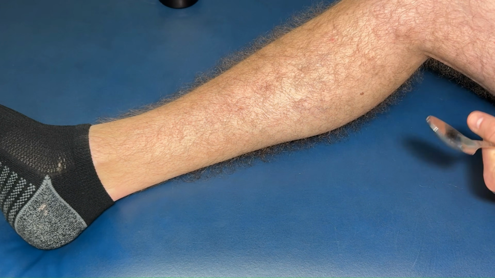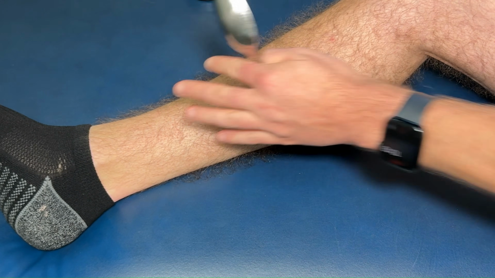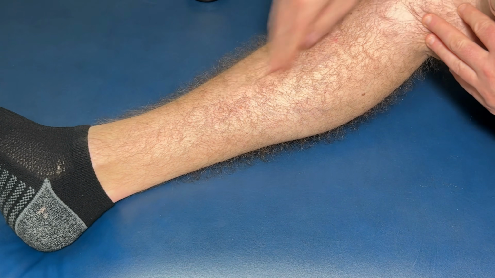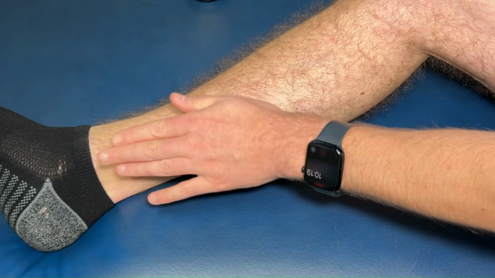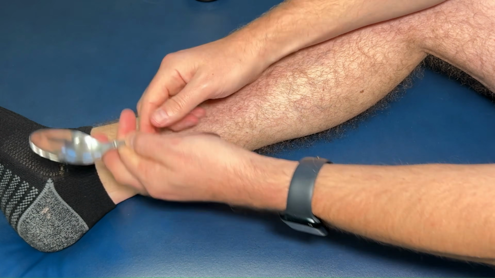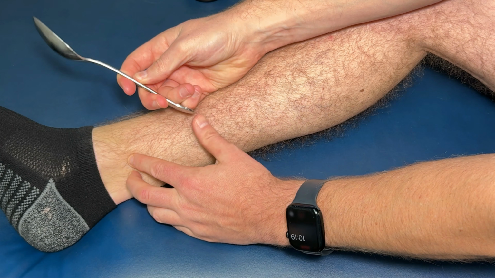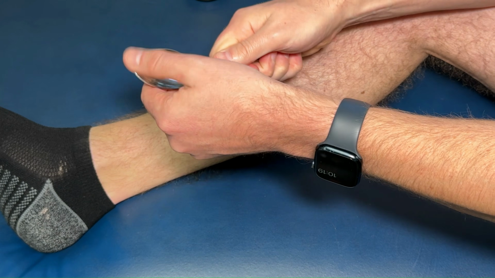So with this one, you're definitely going to want some form of lubrication. So let's coat our whole leg pretty much from the ankle upward towards the knee. And we're going to start right here on that hot spot area. So let's trace our tibia all the way down, and we're going to start right here. So when it comes to the spoon, it doesn't matter what part you use. You could use the tip right here, you could use the sides, the rounded portion.